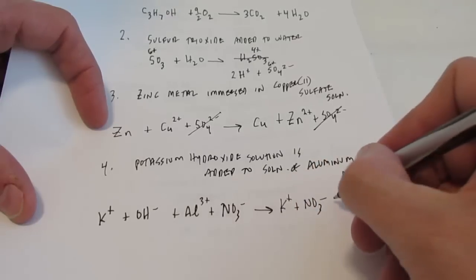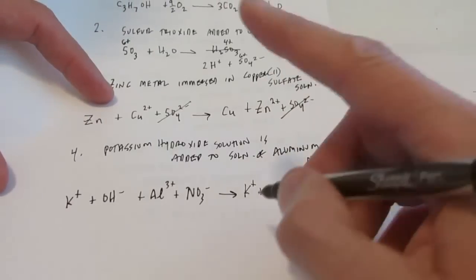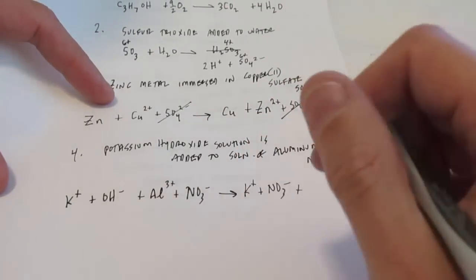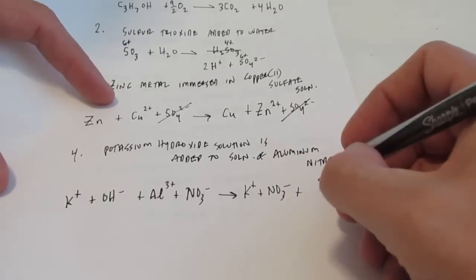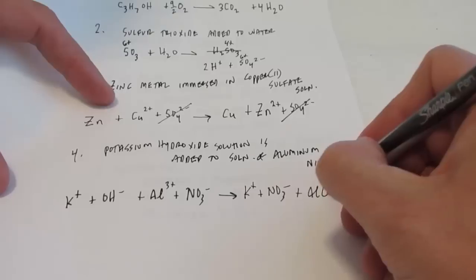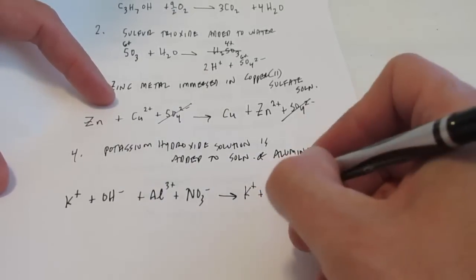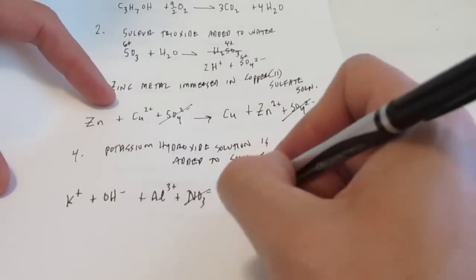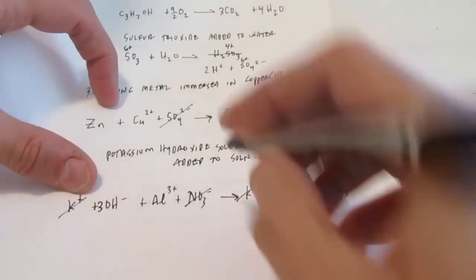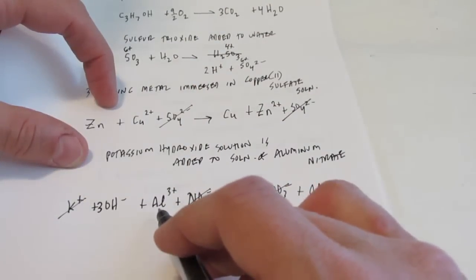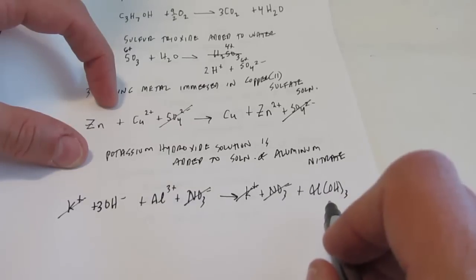They are spectator ions. And aluminum and hydroxide, remember all hydroxides are insoluble except for group 1, calcium, barium, strontium, and ammonium. So we would form here Al(OH)3, and that would be a precipitate. Now we're going to cancel out our spectators, the nitrates and the potassiums, and then we'll balance this. Obviously I need 3 hydroxides to associate with that 1 aluminum 3 plus. Charge is balanced, mass is balanced.